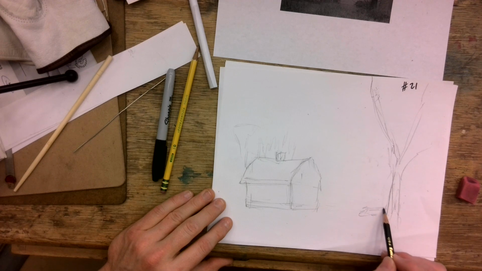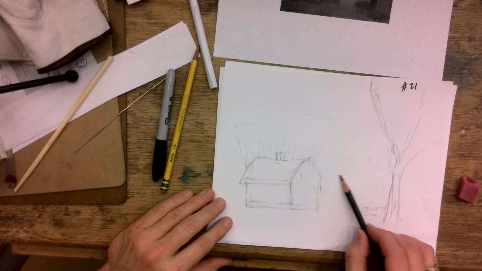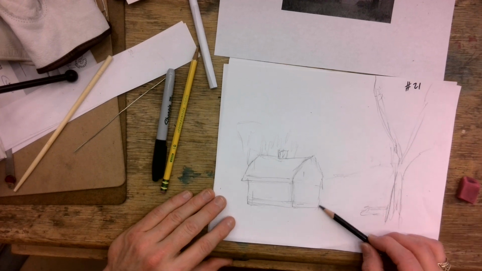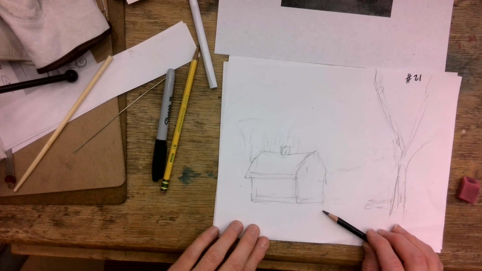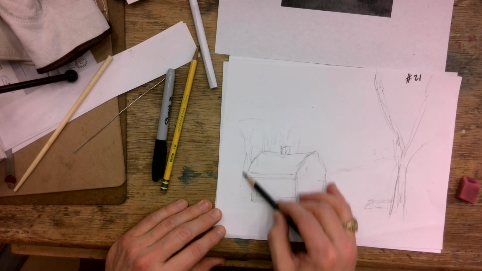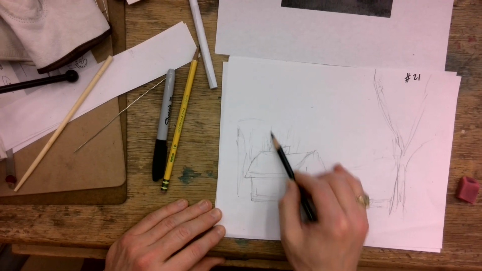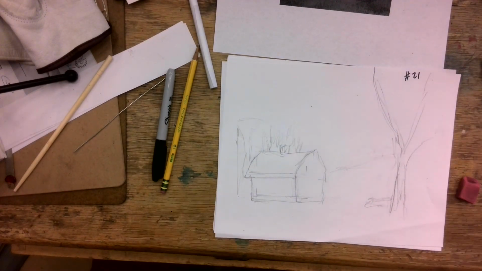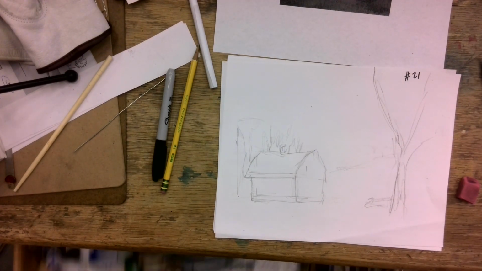In the background, I'm going to put a little bit of a hill. There's going to be some fog back there. So what we're going to be talking about today is how do we create that foggy effect in a landscape? There are probably a lot of different approaches, but that's what happens next.